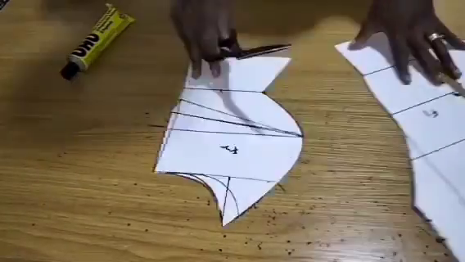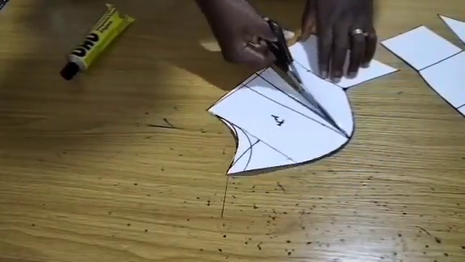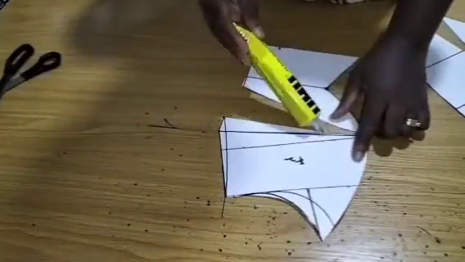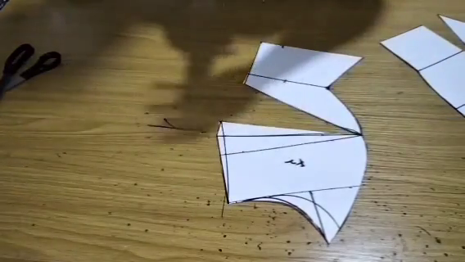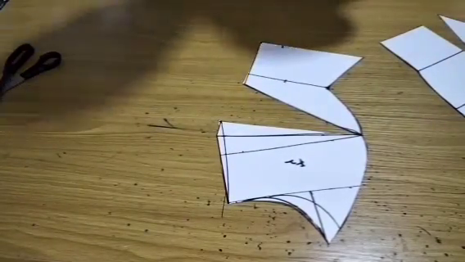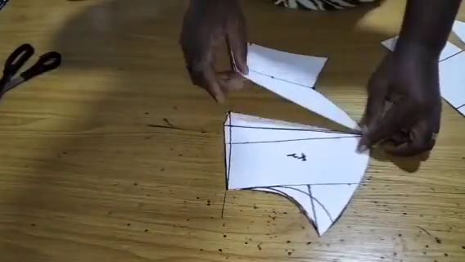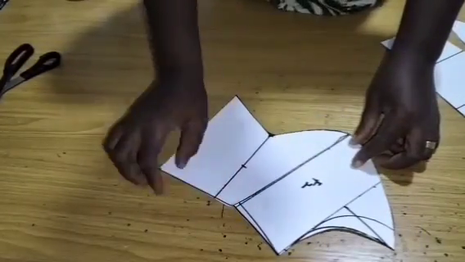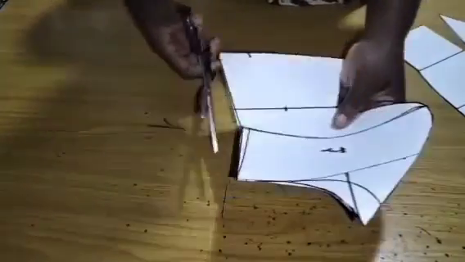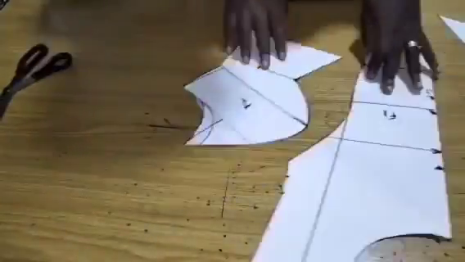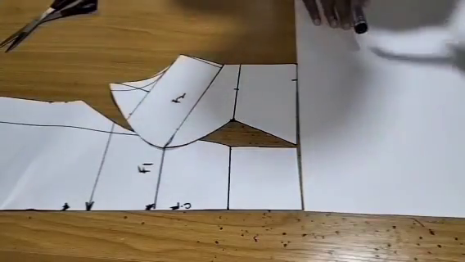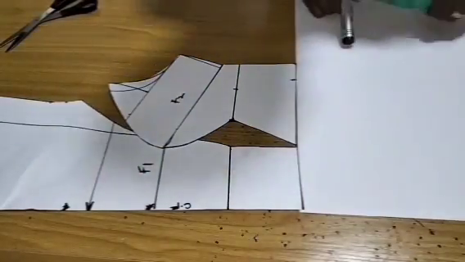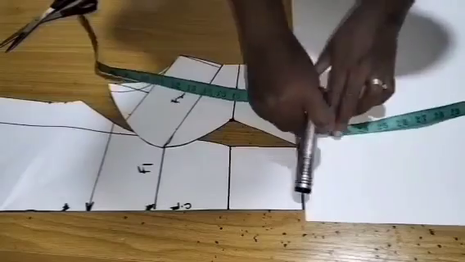This is F1 and F2. So I'll close up my bust dart right now. So I apply my adhesive to close up my bust dart. So once I close up the bust dart right now, then I'll bring back this pattern so I can cut out the basque line. So you bring a plain pattern paper and arrange it the way I did right here.